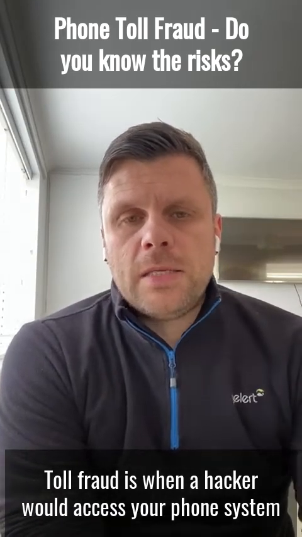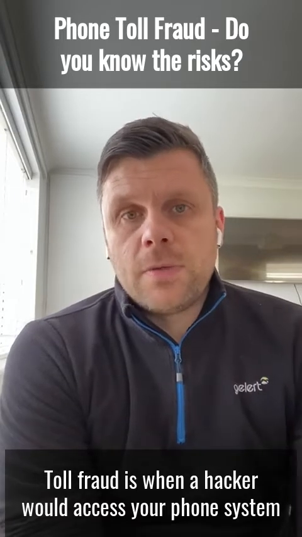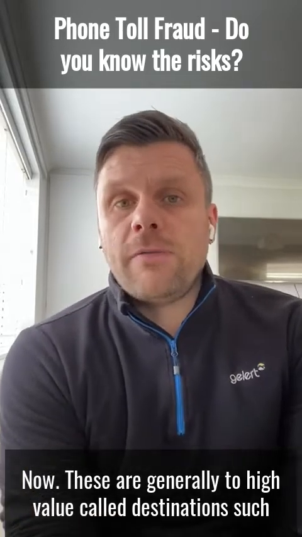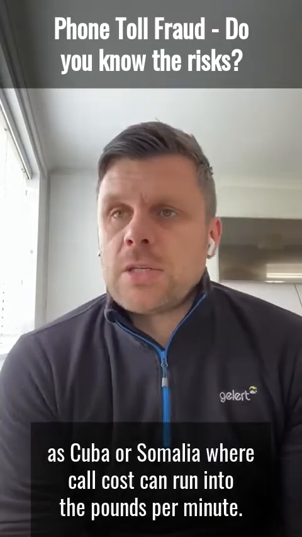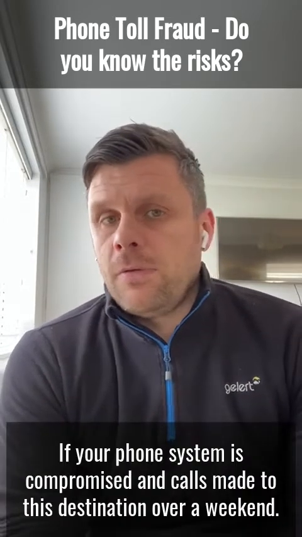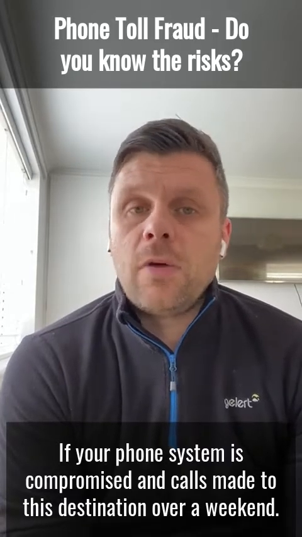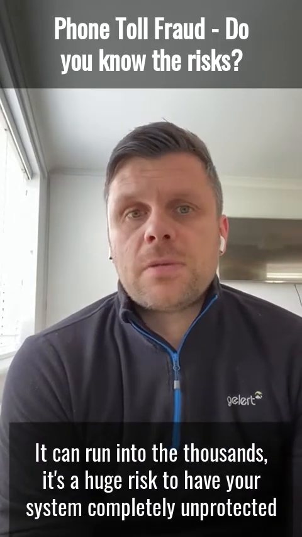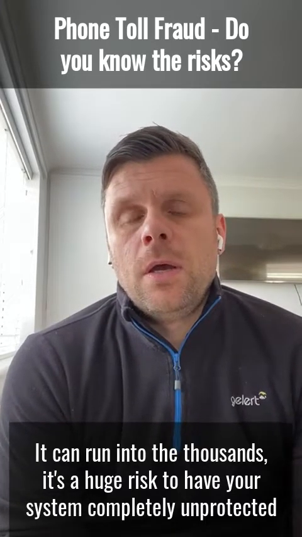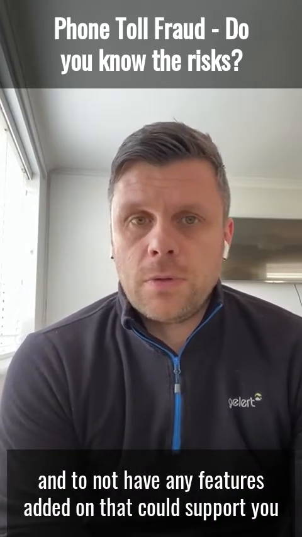So toll fraud is when a hacker accesses your phone system and uses it to make fraudulent calls. These are generally to high value call destinations such as Cuba or Somalia, where call costs can run into the pounds per minute. If your phone system is compromised and calls are made to these destinations over a weekend, it can run into the thousands. It's a huge risk to have your system completely unprotected and to not have any features added on that could support you.